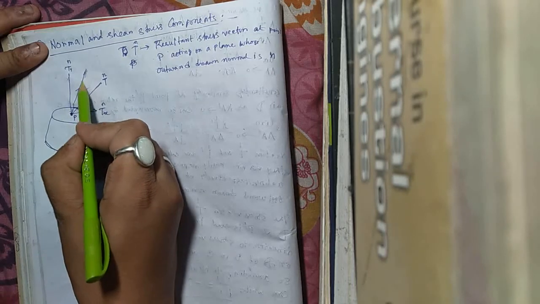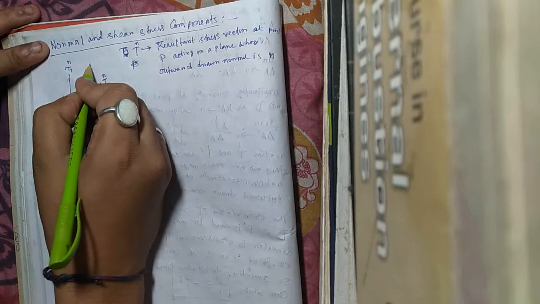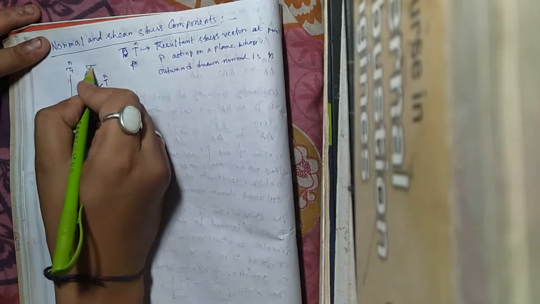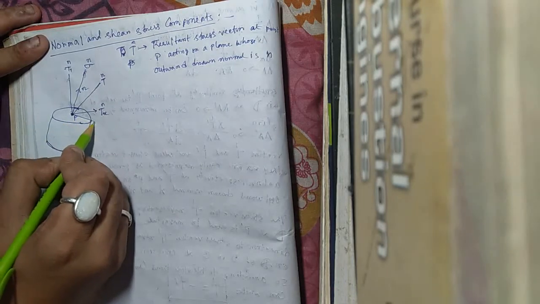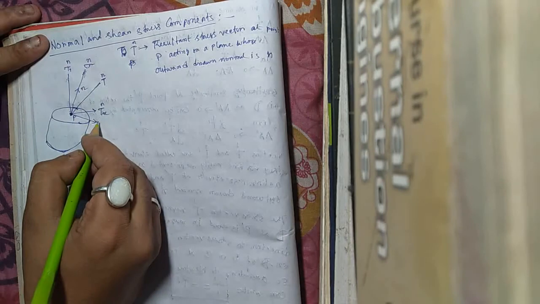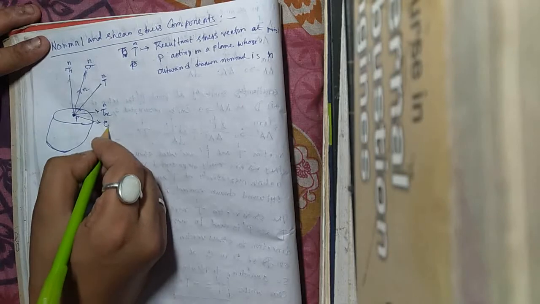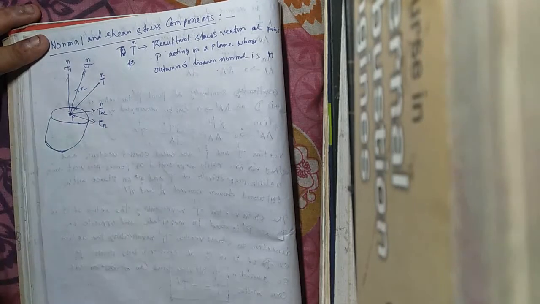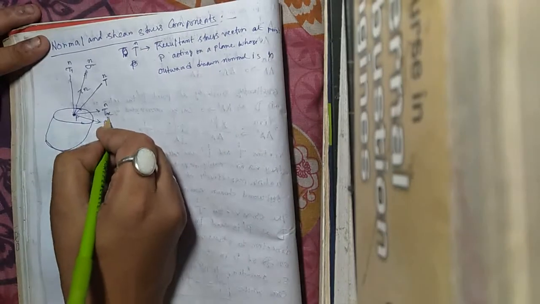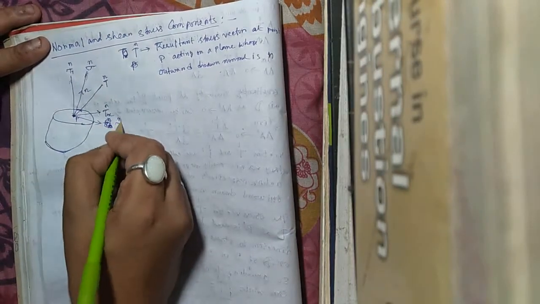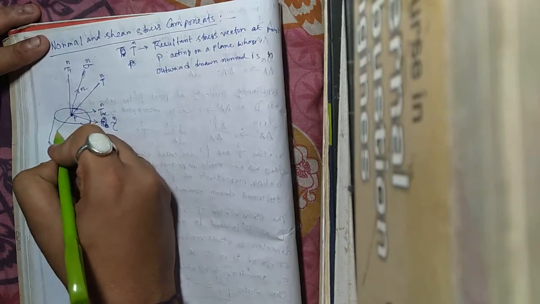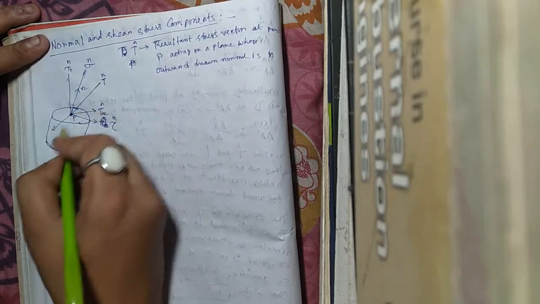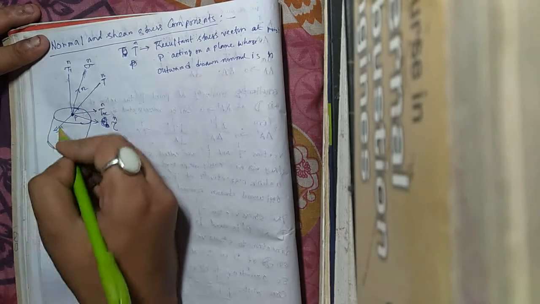Along the direction of the normal, the stress is denoted as sigma n, and perpendicular to the normal we denote it as tau n. It can also be resolved into a Z component, Tzn.